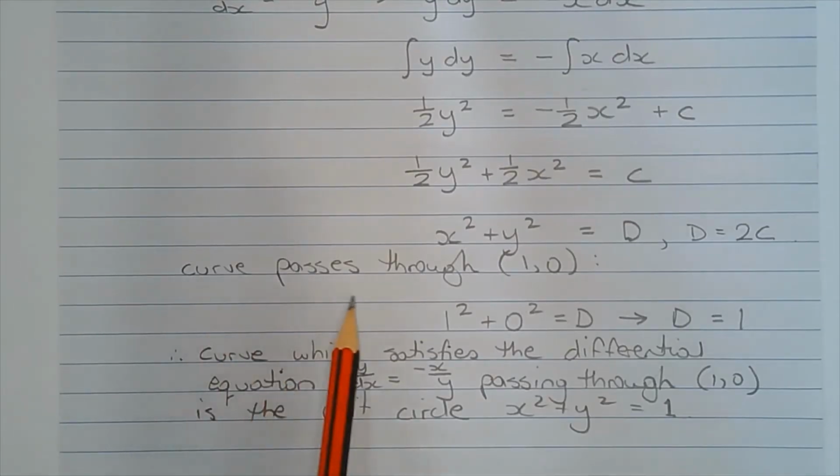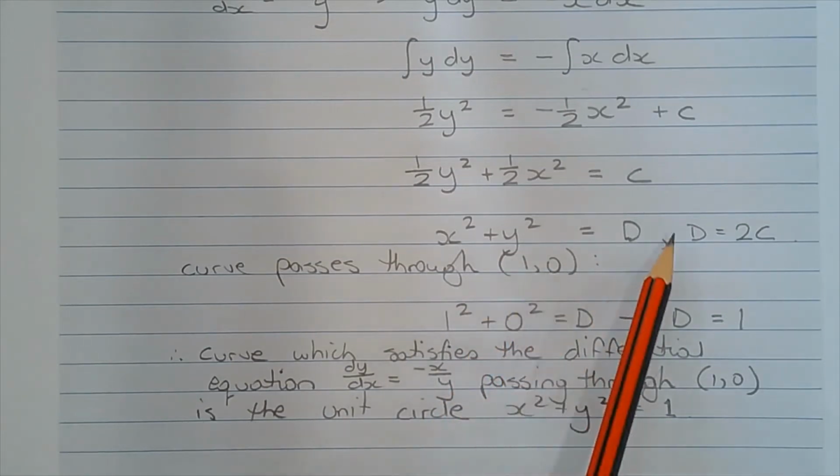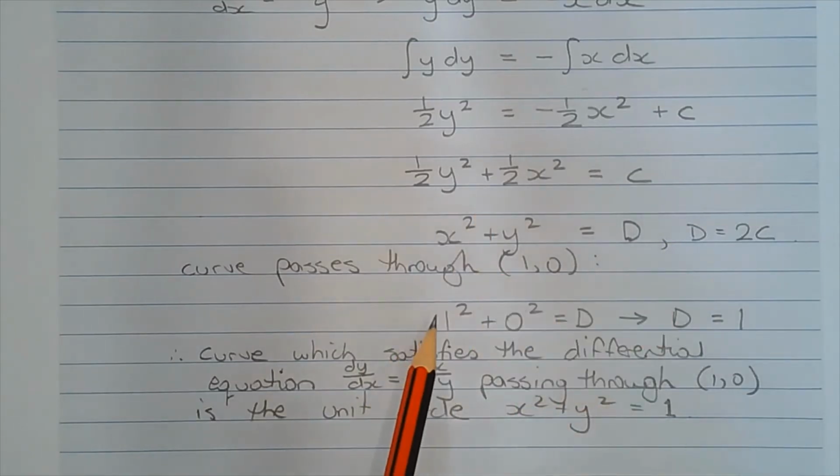Now the curve passes through the point 1, 0, and we can use that fact to find a value for d. So substituting x equals 1 and y equals 0 into this equation, we get 1 squared plus 0 squared is equal to d, hence d equals 1. Therefore, the curve which satisfies the differential equation dy over dx equals negative x over y, passing through 1, 0, is the unit circle x squared plus y squared equals 1.